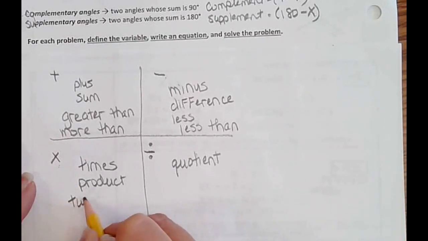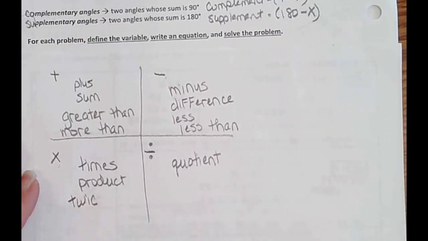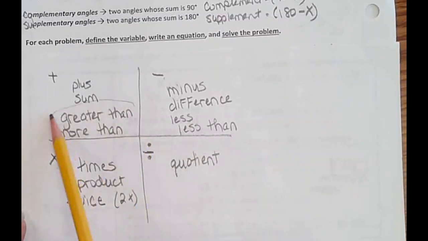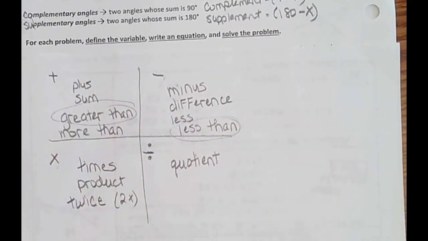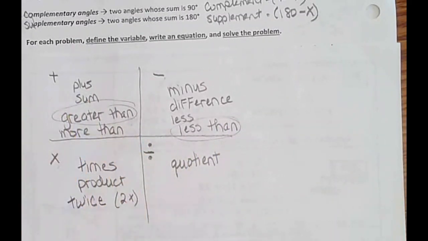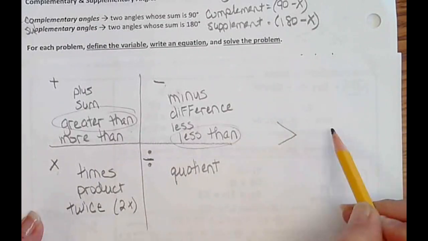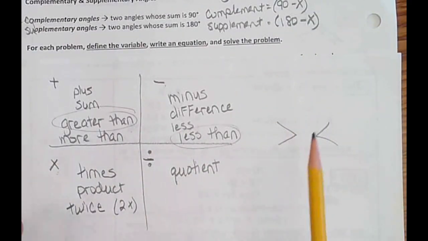Okay, so we're not limited to this, but this is just to hopefully jog our memory of some of the words that we would use. Some of us might be looking at greater than and less than. Well, if we just see greater than, that does mean plus, and less than does mean minus. If you see the inequalities, which by the way are not going to be used in geometry in this section, wipe that out of your head.